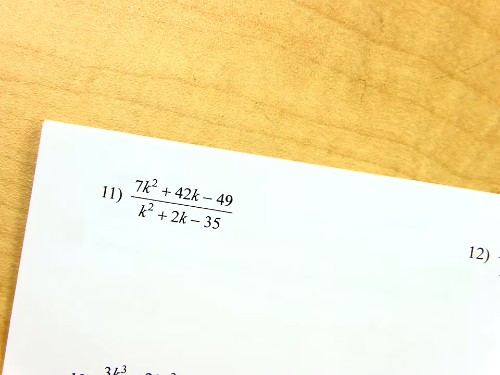Okay, let's start on one that doesn't look that bad. I was hoping, yeah, we'll just have to start on 11. Can we do 15? We'll get there. Let's start on 11.